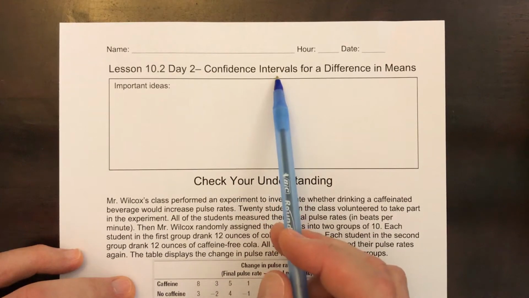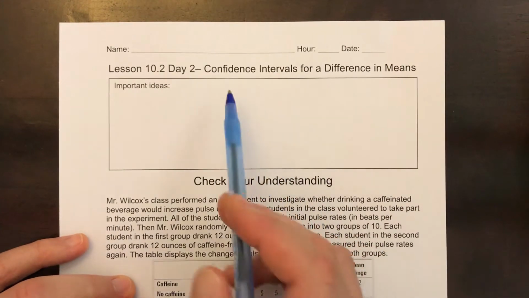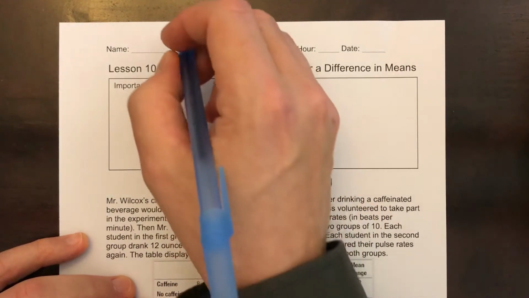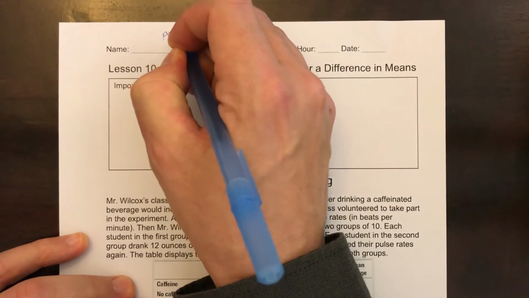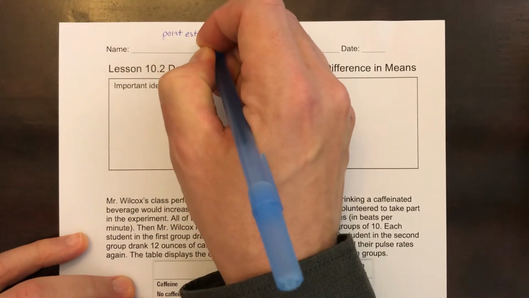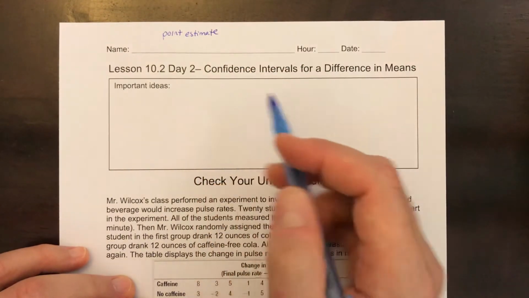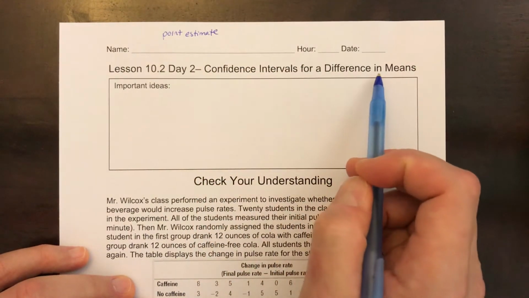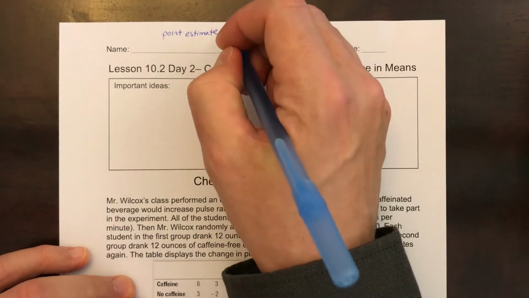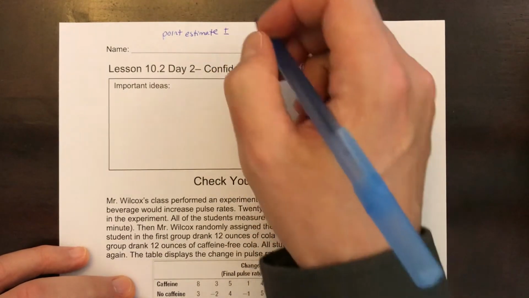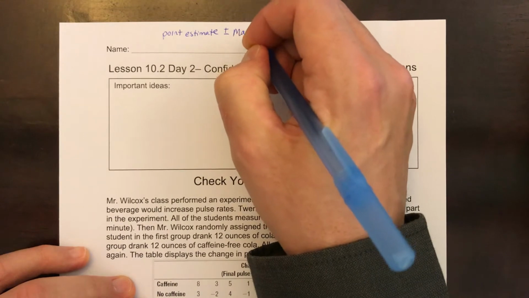So confidence intervals, just as a reminder, the general form is we take the point estimate. So that would be the sample proportion or the sample mean. In this case, it would be the difference in the means. And then we add and subtract plus or minus the margin of error.